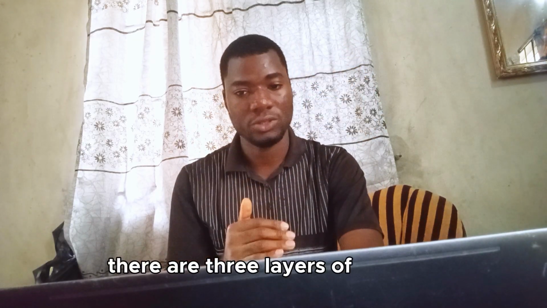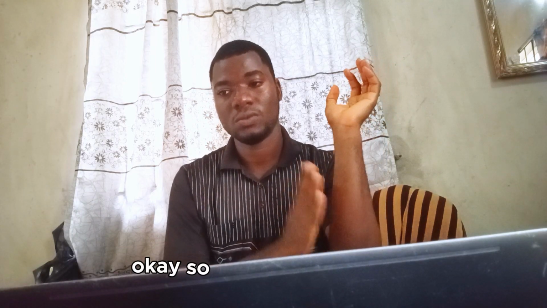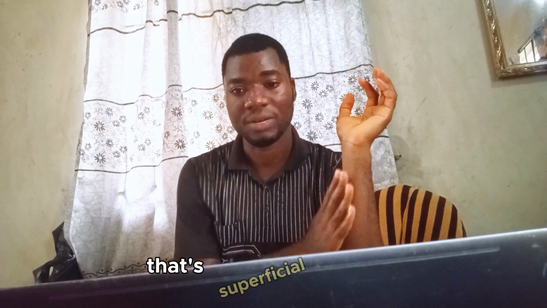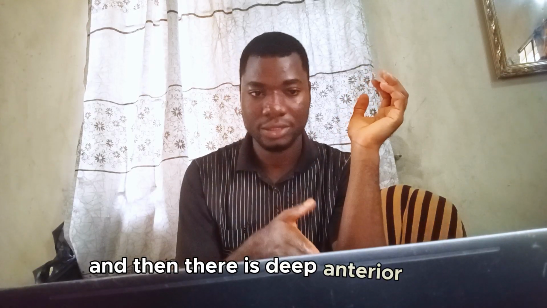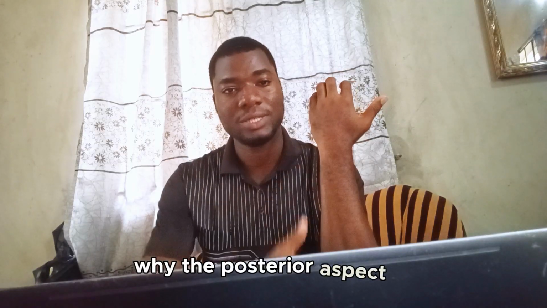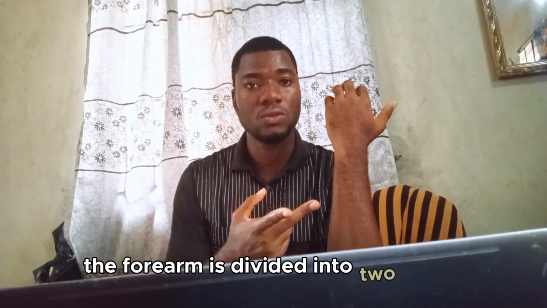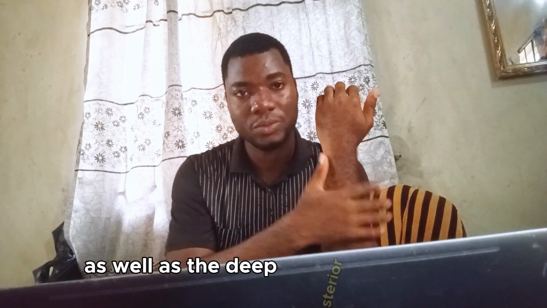There are 3 layers of muscles that are arranged in the anterior aspect of the forearm. Okay, so the superficial layer, that's superficial anterior, then there is intermediate anterior, and then there's deep anterior. Okay, so the intermediate anterior just has only one muscle, while the posterior aspect of the forearm is divided into 2 layers. So superficial posterior as well as the deep posterior muscles.